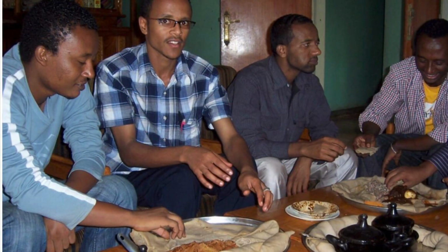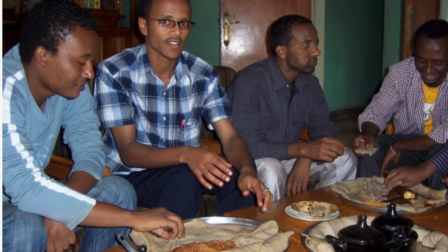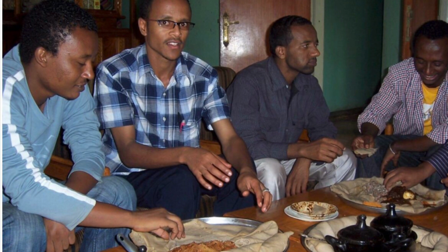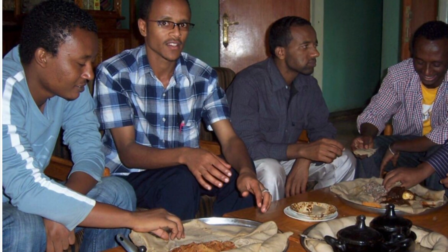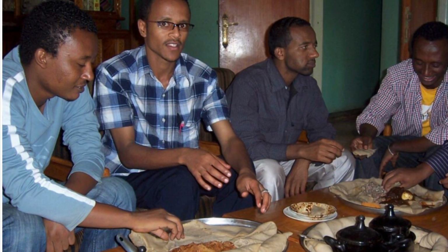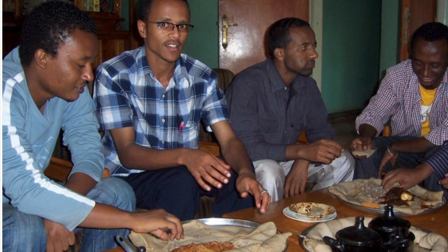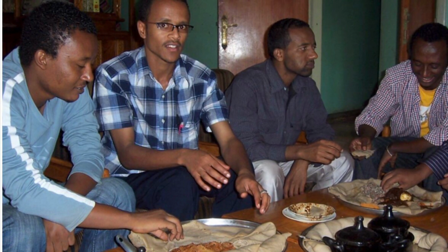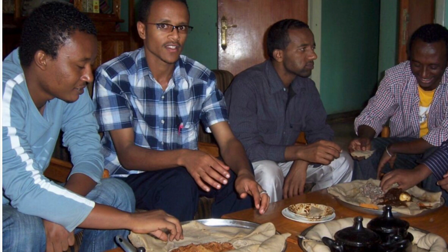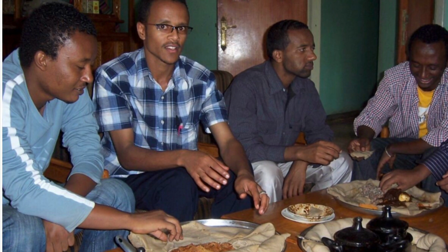Now let's take a look at an Ethiopian family dinner. Once again, let's look at how this family is eating together and compare it to the way your family eats together. Notice the family is sitting around a low table, and as opposed to having many different dishes, the family is eating off of shared plates.